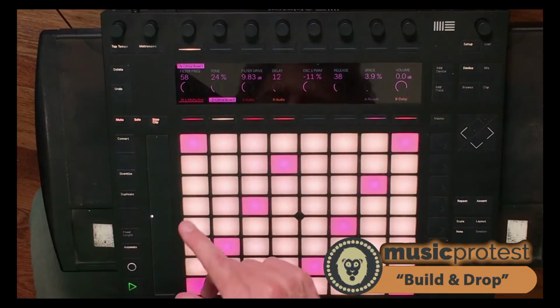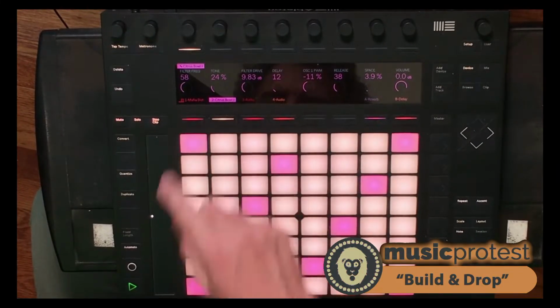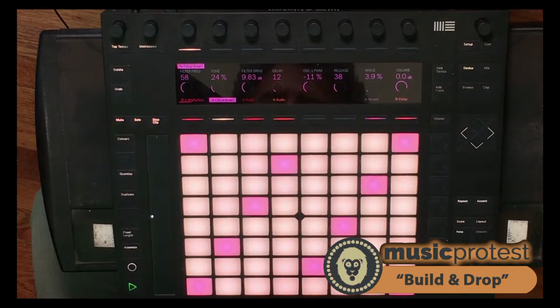All right, so I can see up here where my loop starts, so I can kind of count off, turn on my metronome. 1, 2, 3.